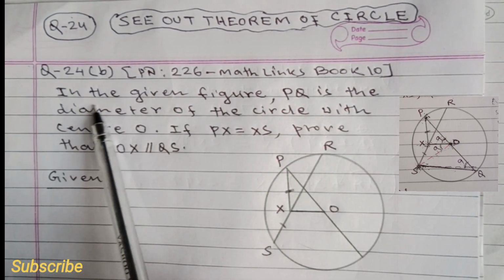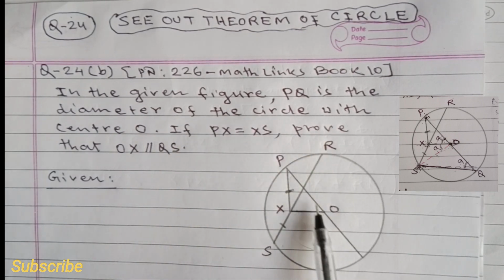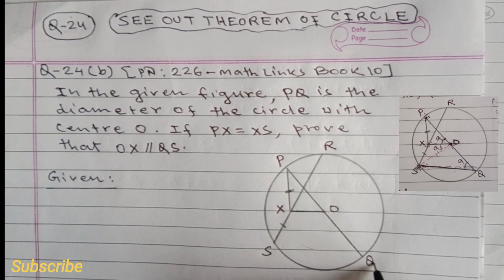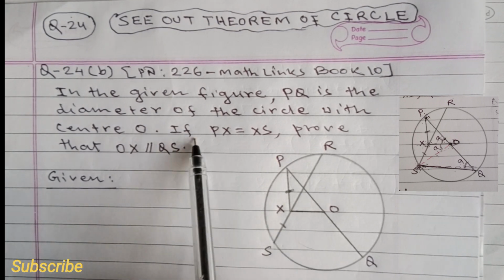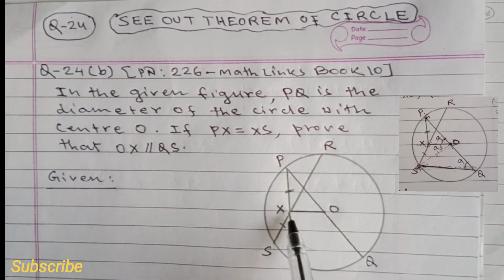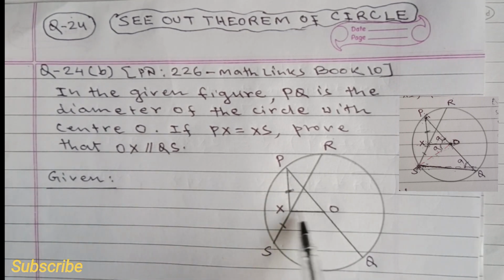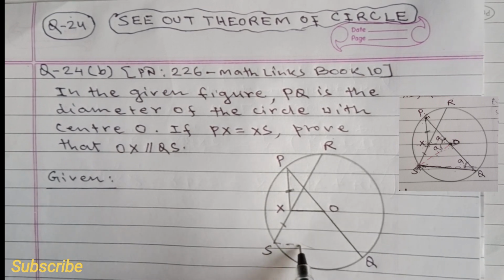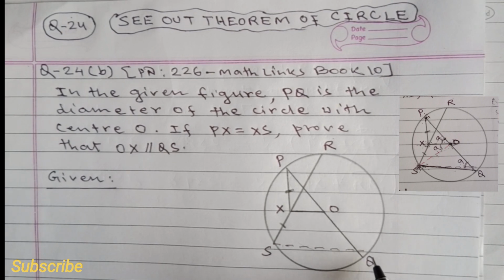The question is, in the given figure, PQ is the diameter of the circle with center at O. If PX is equal to XS, prove that OX is parallel to SQ.